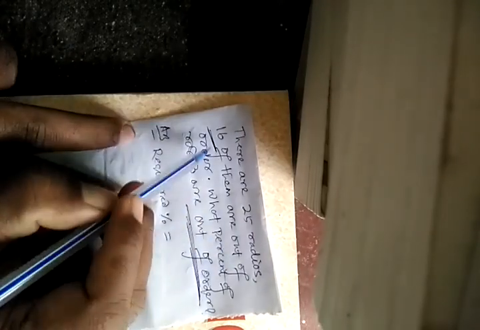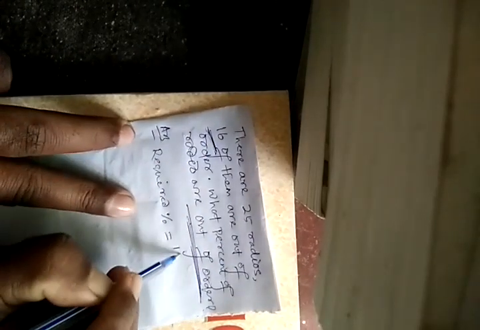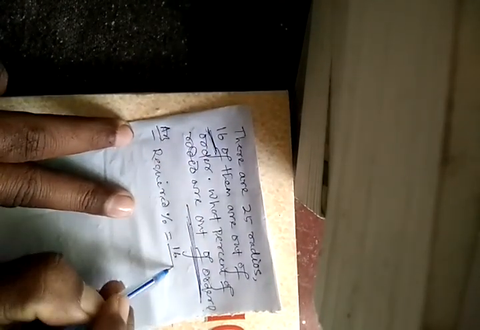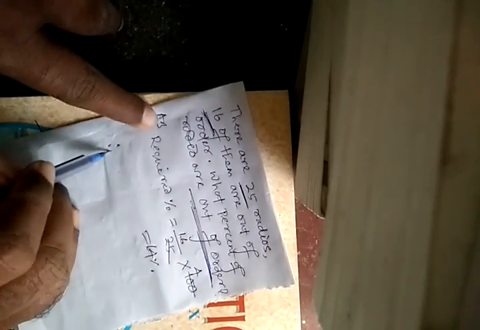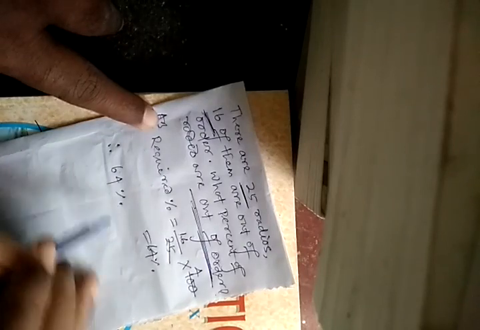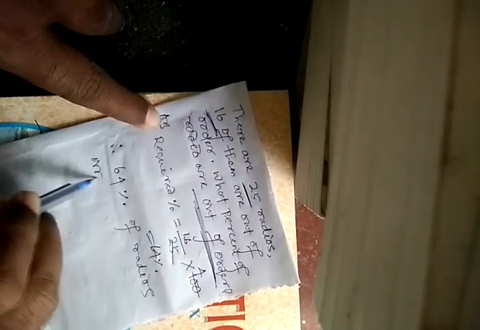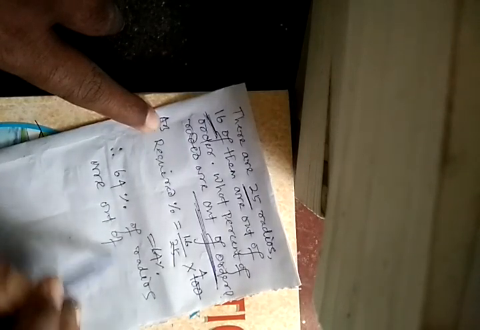Now 16, write in numerator, 16 divided by total, how many radios? 25, into 100. So now 25 goes into 100 four times, 16 fours are 64 percentage. So therefore 64 percentage of radios are out of order. Please try to understand.